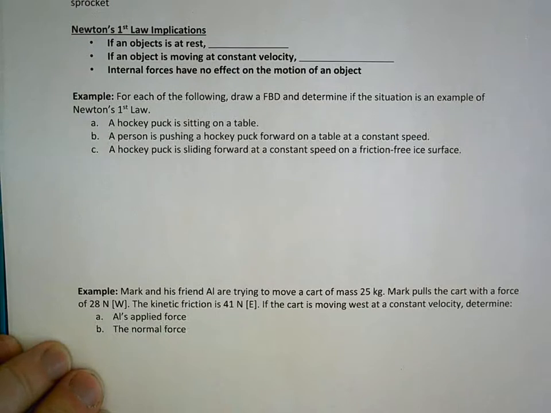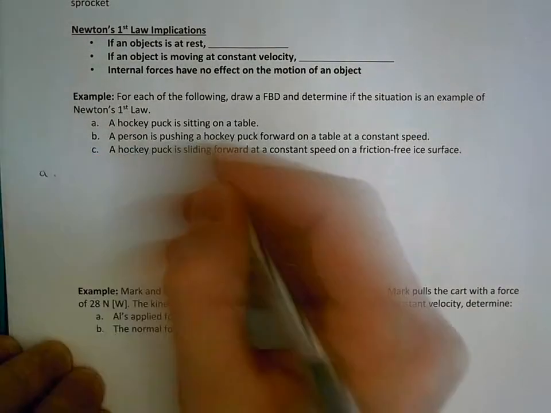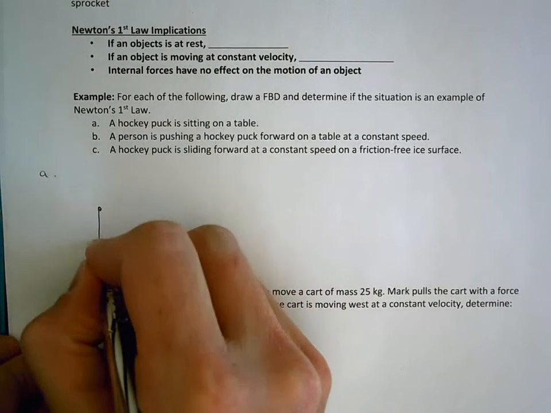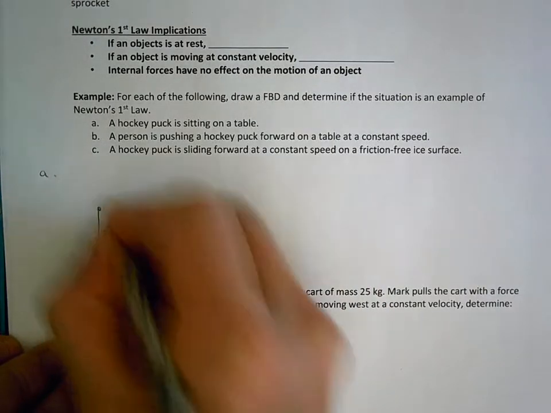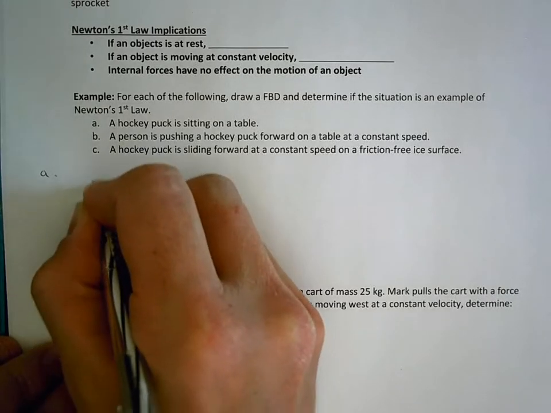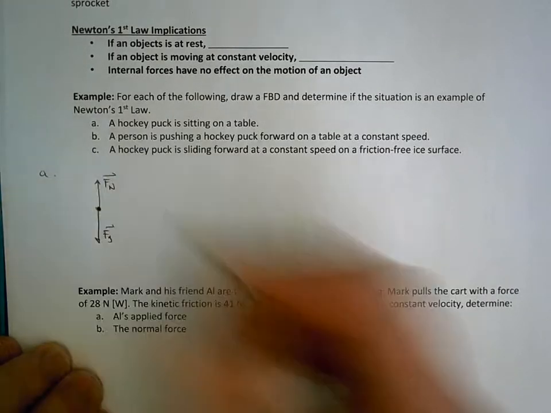Okay, so I have a hockey puck. I'm going to represent it as a dot. It has a force of gravity acting down. And because it's sitting on a table, it's not falling down. The table is pushing back up at it. This is a normal force.